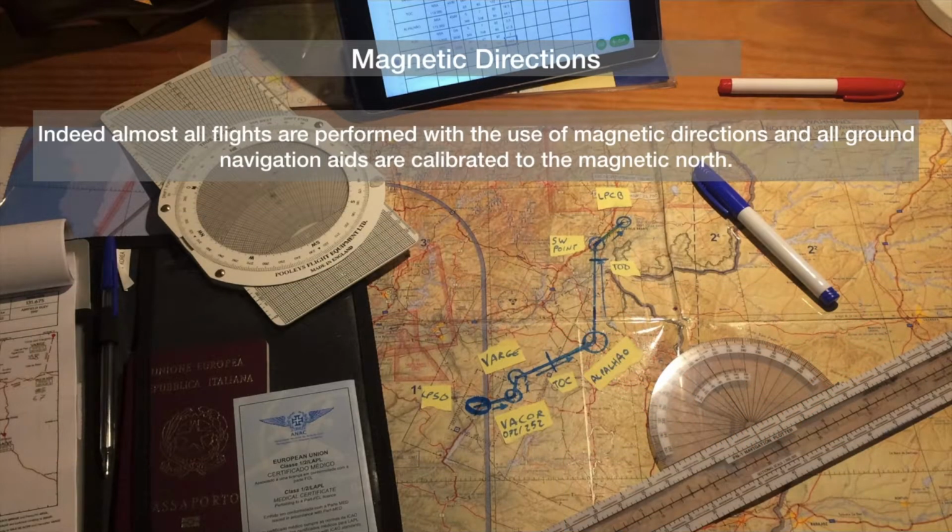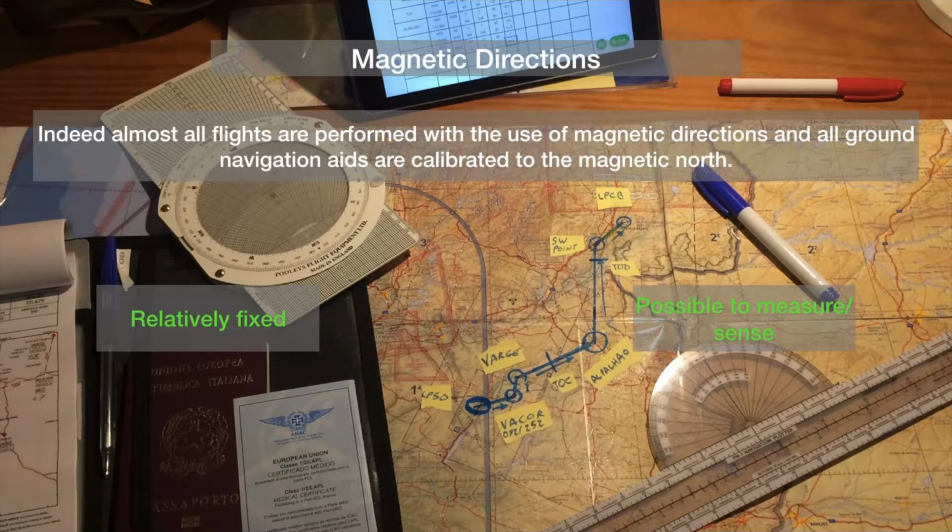So to sum up, magnetic directions have a reference relatively fixed, which is possible to measure or to sense from inside of the plane through the use of the compass, and it's usable almost everywhere with the exception of very high latitudes. And because of these characteristics, magnetic directions are the standard for in-flight navigation. Now I'm going to show you quickly what are the instruments on board that can help us to find the magnetic directions.